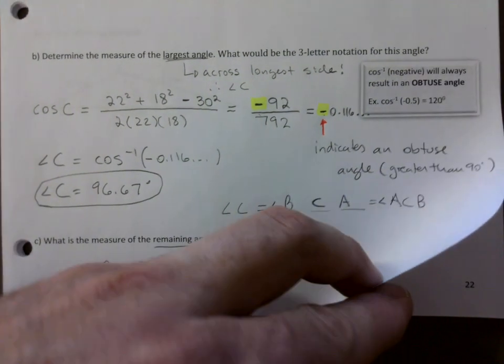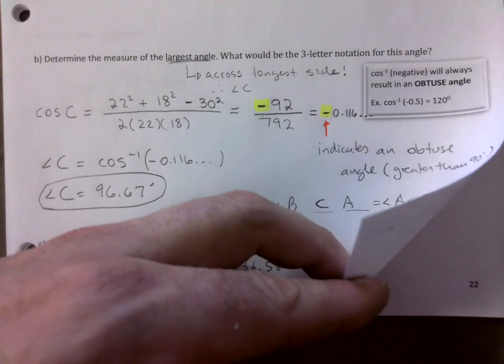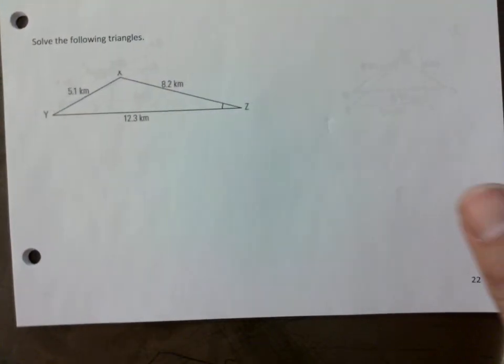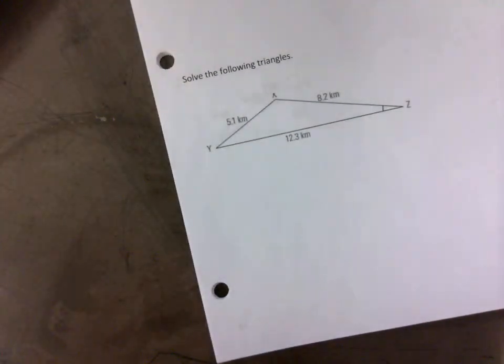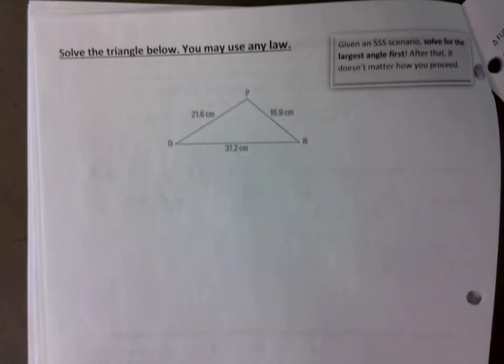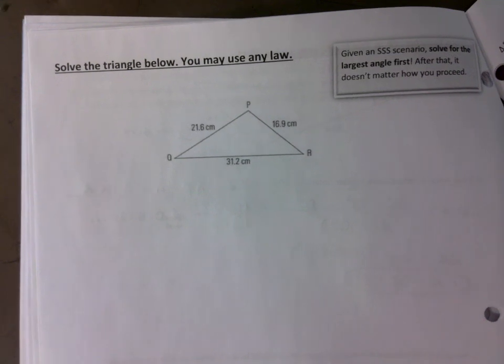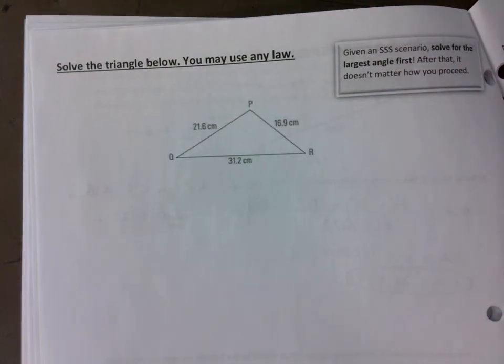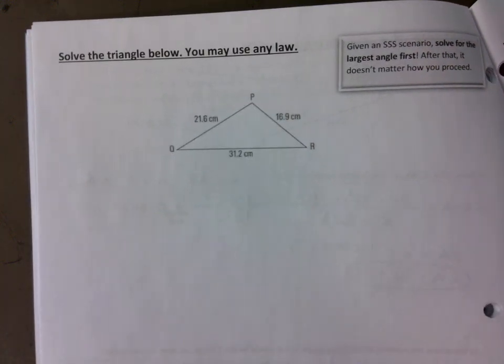So I'm going to ask you to try page 21, and keep going, okay? I might take a little bit more time to go around. So page 21 and 22 for now, and then I'll give you some more to try.